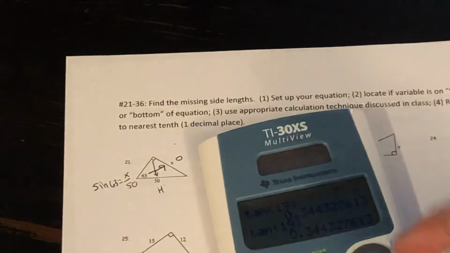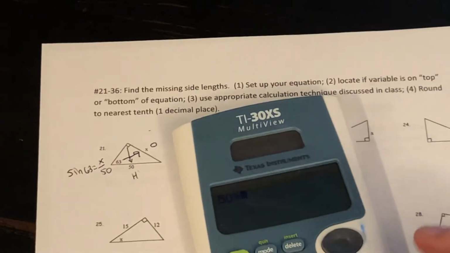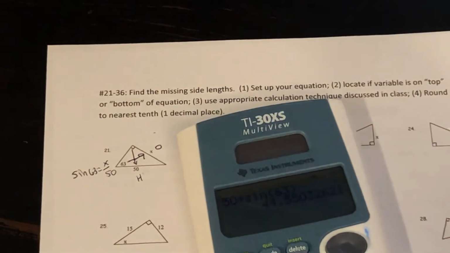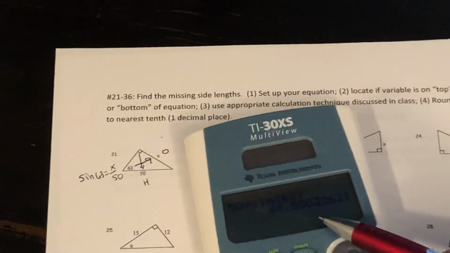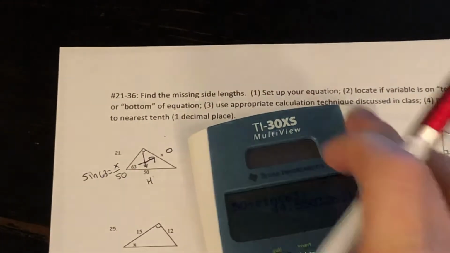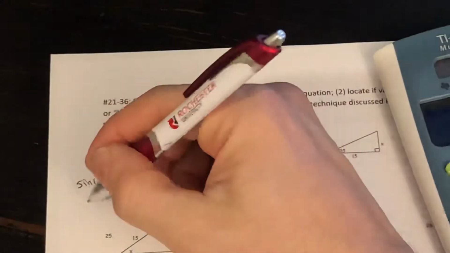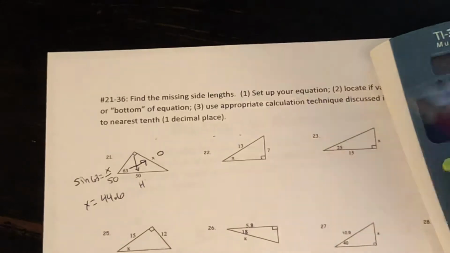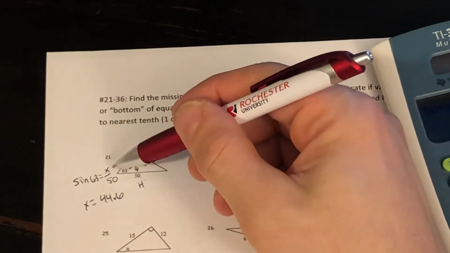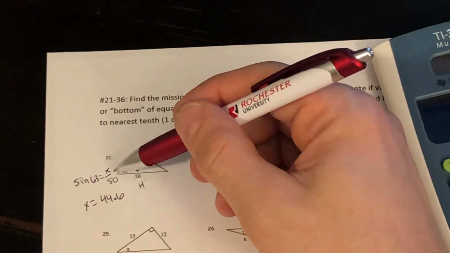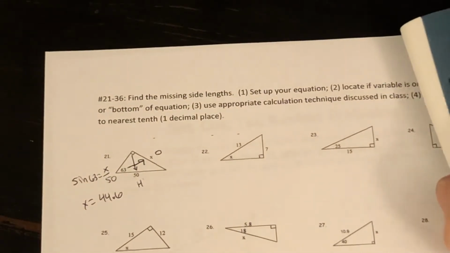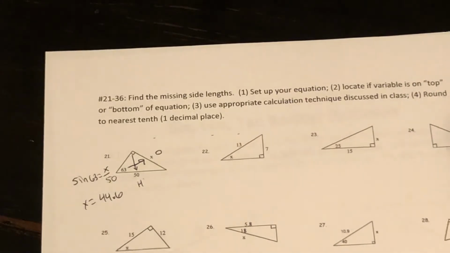Now, in this case, what we're going to do is take 50 and multiply it by the sine of 63. Okay, and we get a value of 44.55. And so we're going to round this to the nearest tenth. So in this case, x would equal 44.6. Now, the variable is on top in this case. So when the variable is on top, we have to cross multiply. Okay. All right, let's look at an example where the variable is on the bottom.